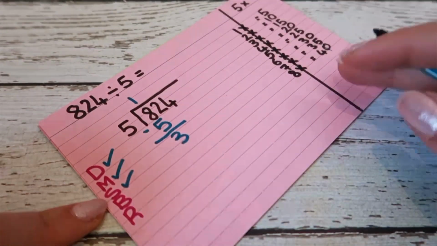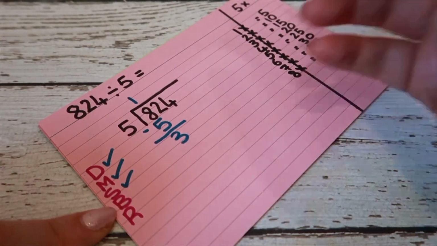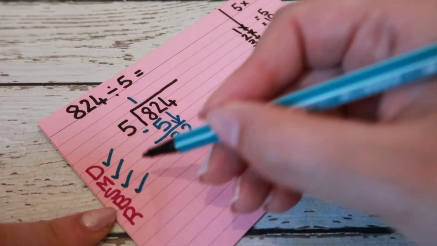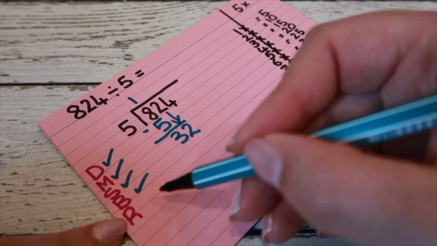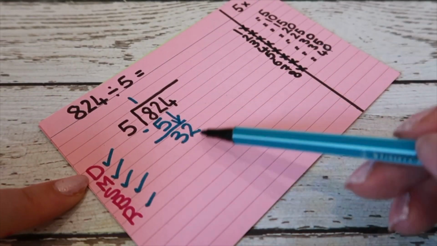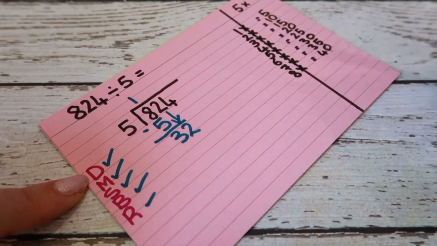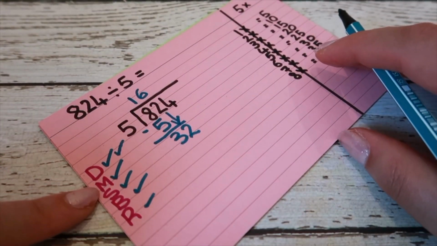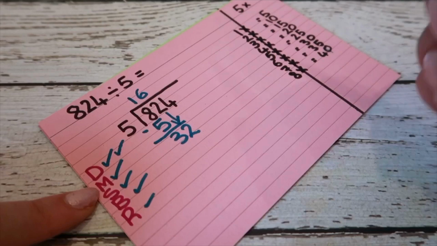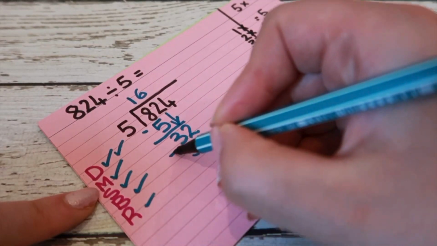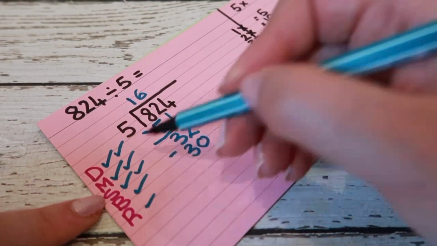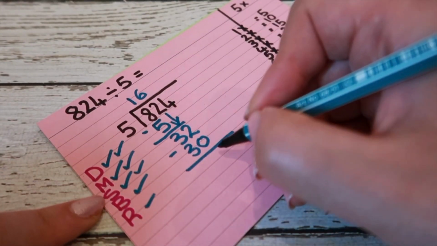Now that I've subtracted, I need to bring down. So I need to bring down the next digit, which is the digit 2. So my new number is 32. And then I need to repeat this whole process. So exactly the same as what we've been doing. So I need to divide again. 32 divided by 5. I'm going to check my chart. It'll be 6 times. And then multiply. 6 times 5 is equal to 30. Place that under the 32. Now that I've multiplied, I need to subtract. 32 take away 30 is equal to 2.